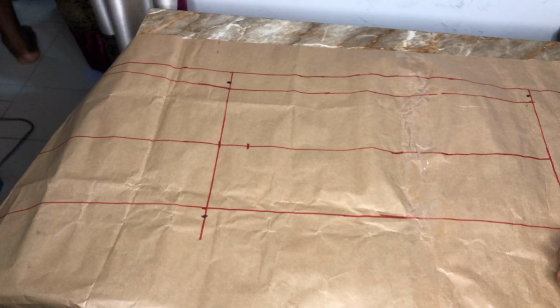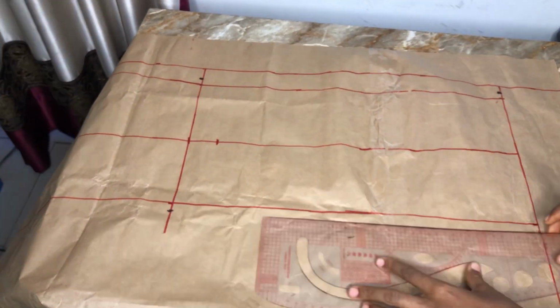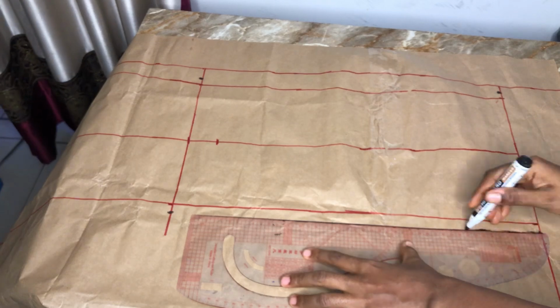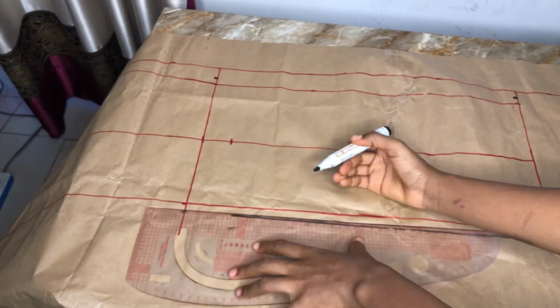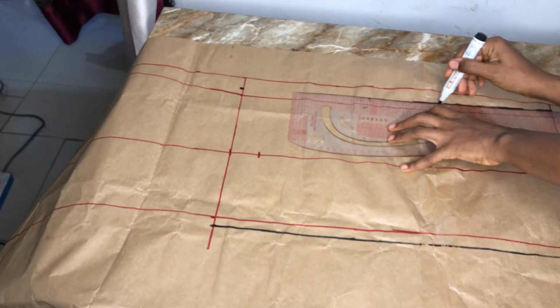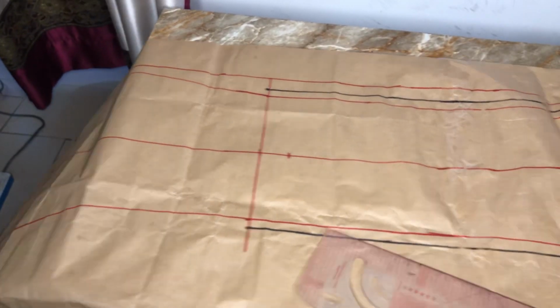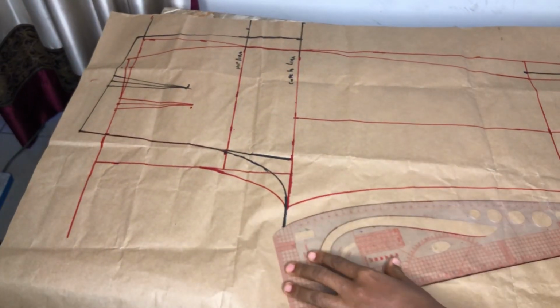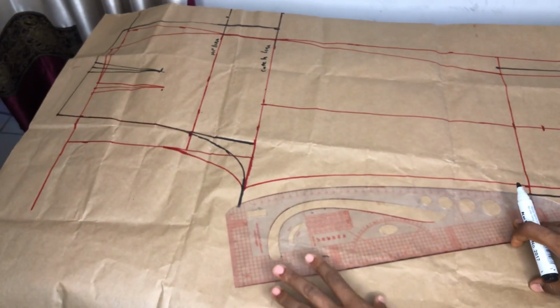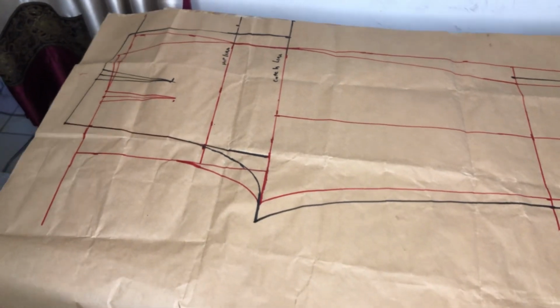Okay, I'll do the same thing for the knee, and I'll do the same thing for the ankle. Then just the same way I did on the front, I'll use my ruler to connect to the knee first. Then from the knee I'll connect to the ankle. Please note that while drafting this pattern I did not put any seam allowance. Now just use your ruler to connect.